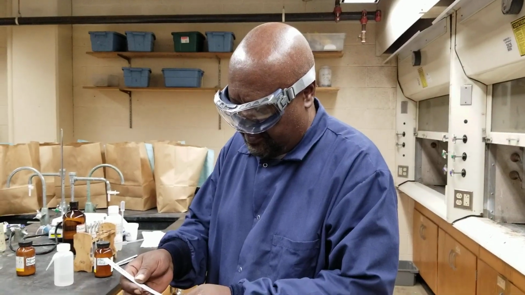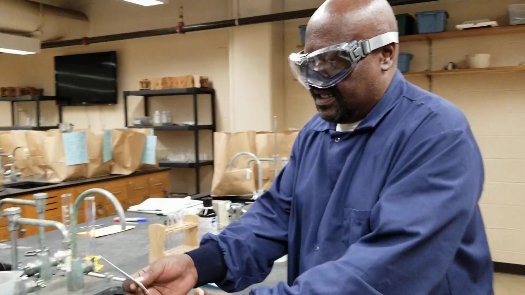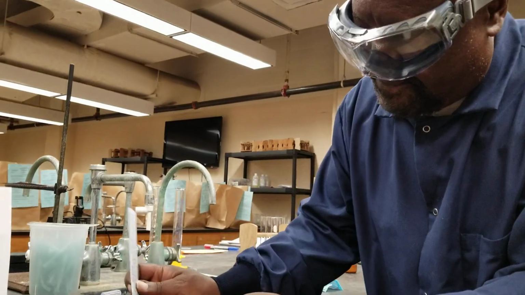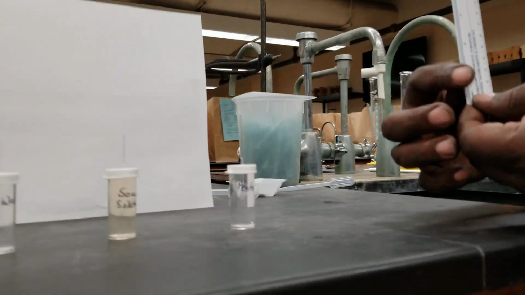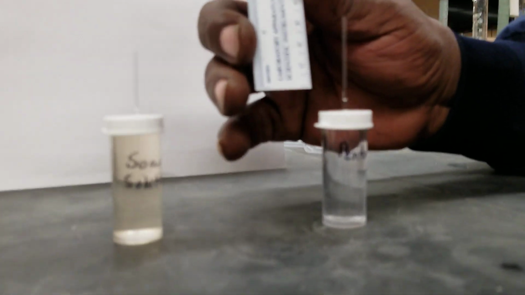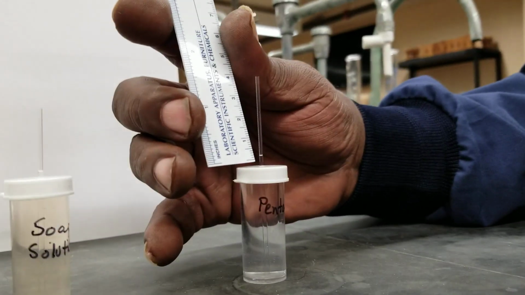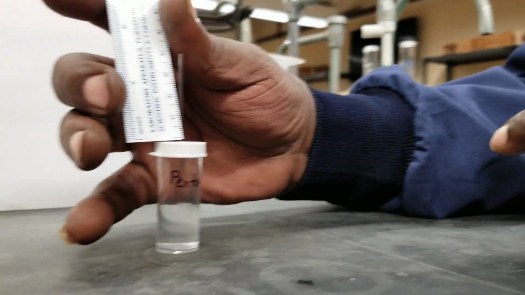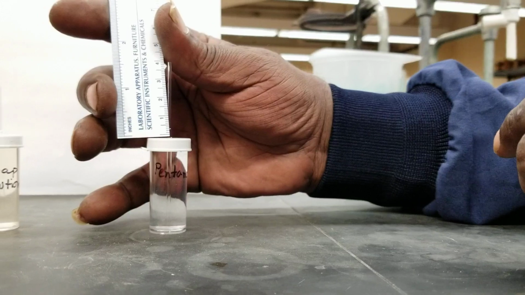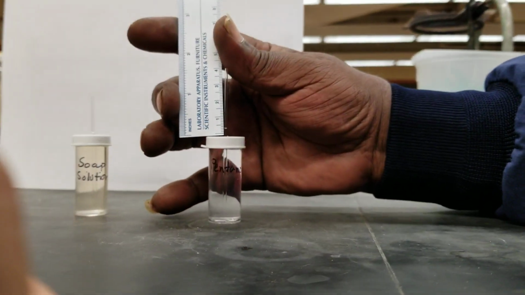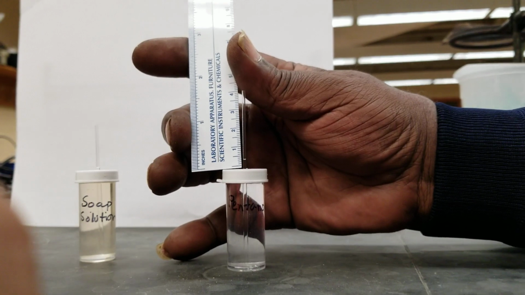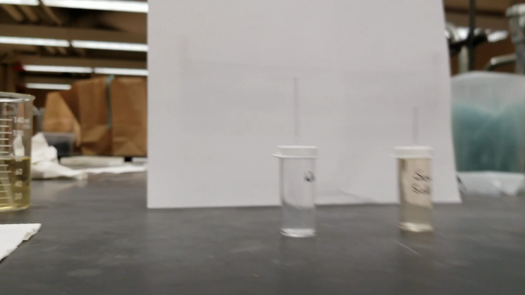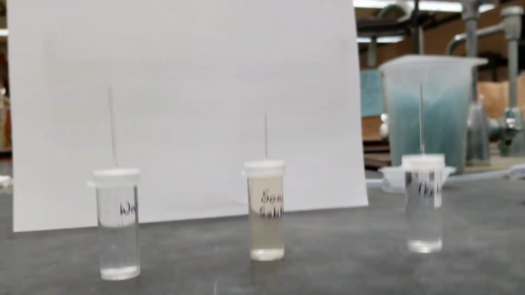Now we're going to measure the heights, capillary tubes. These are full of water, soap solution, and the pentanol. I'll start with the pentanol. Kind of tricky here. I don't want to press on top here because that'll push up. I'm going to read that as 4 millimeters. If you can't see, I apologize for that. It's a little tube, capillary tube, and so maybe hard to see. How about we call that 4 millimeters? That's the capillary rise in the pentanol.